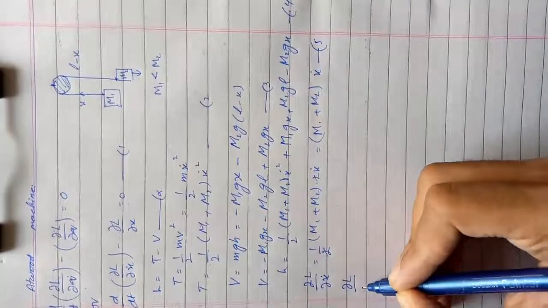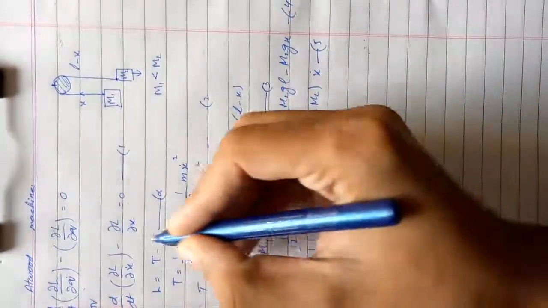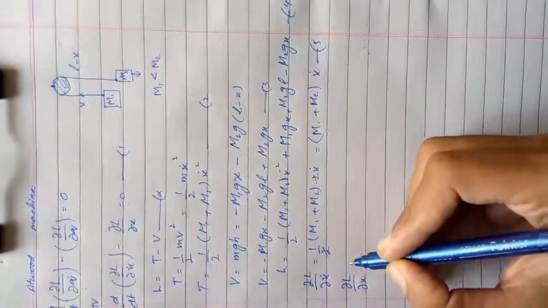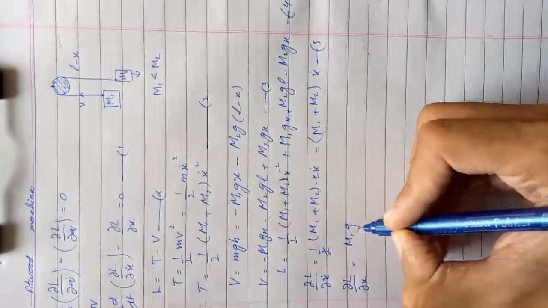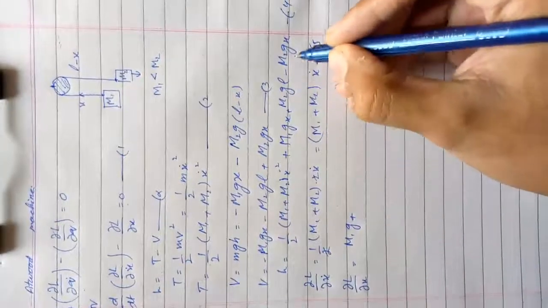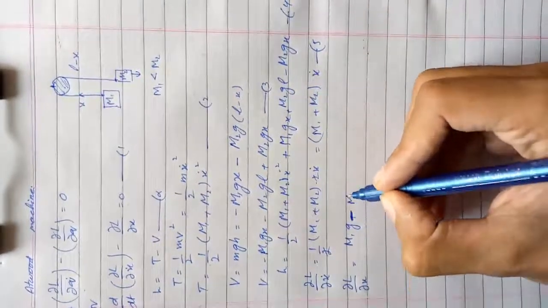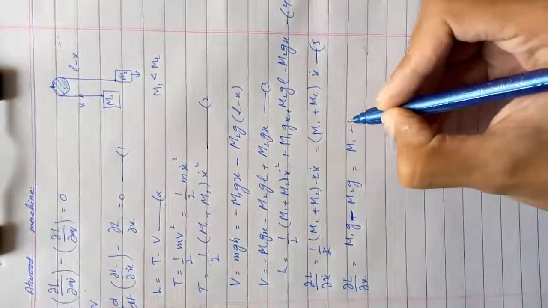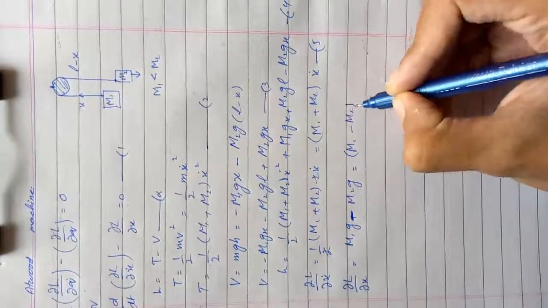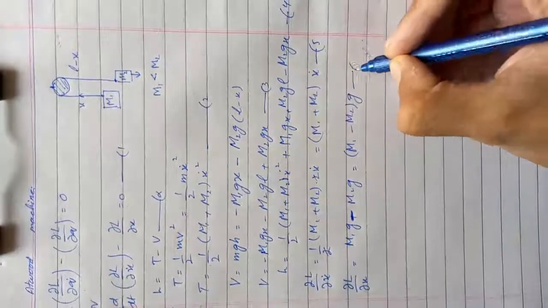Next, taking the derivative with respect to just x, we have m1 g plus a constant minus m2 g. Taking g common, we have (m1 minus m2) g, equation 6.